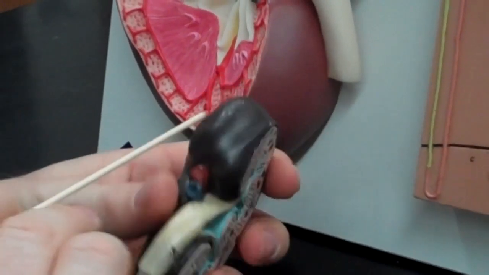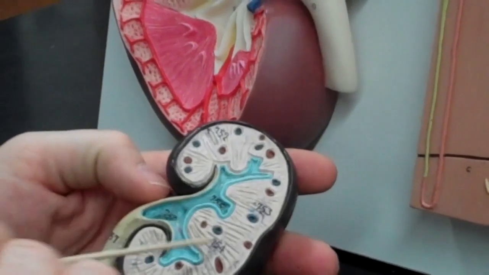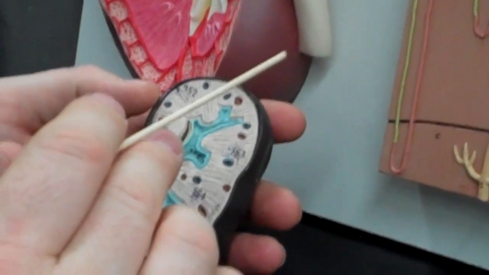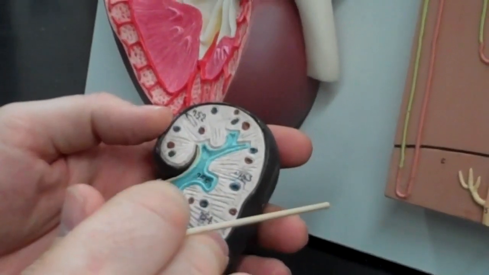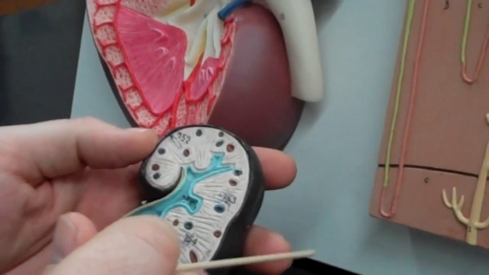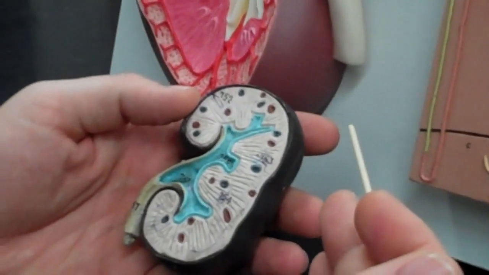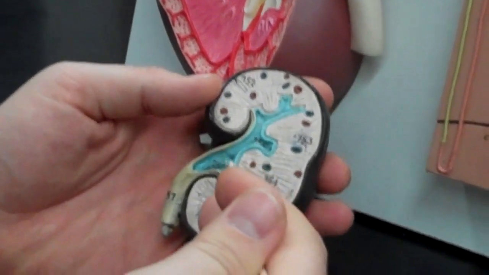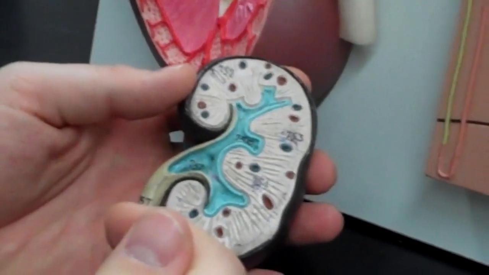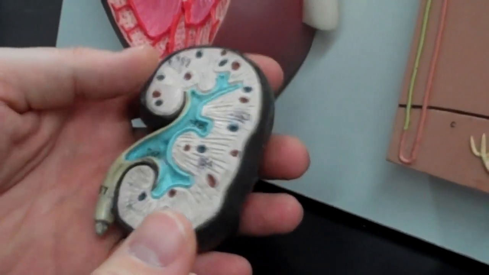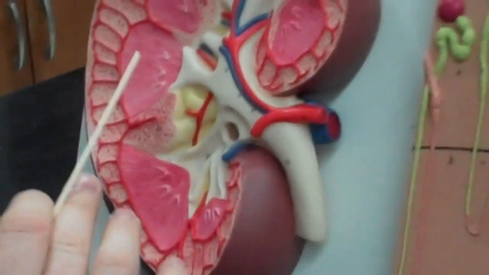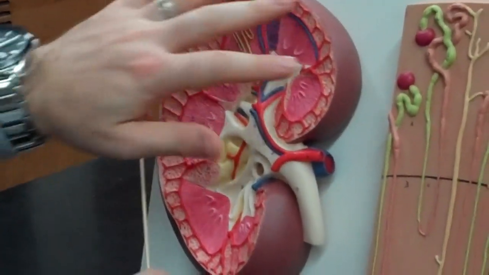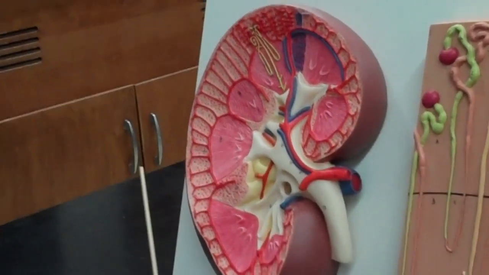And remember, the function of the kidney, within the kidney, we have a nephron, and the main function of that nephron is to filter the blood, not only filter, but reabsorb certain things back into circulation, and that which it doesn't want, it will excrete or secrete from the body. Okay? All right, so now let's take a look at the inner portion of the kidney.